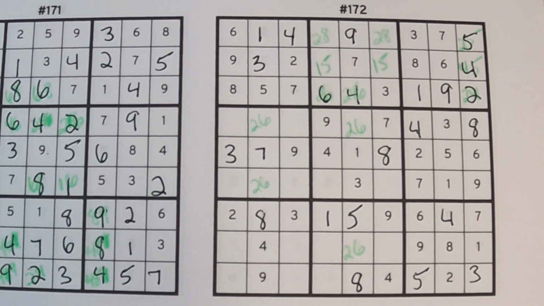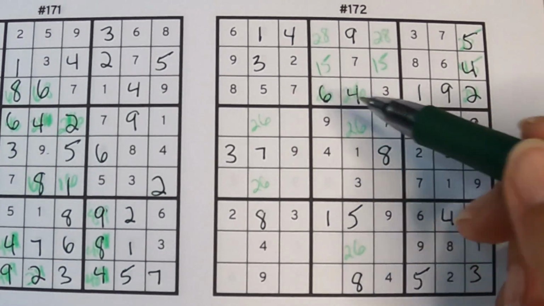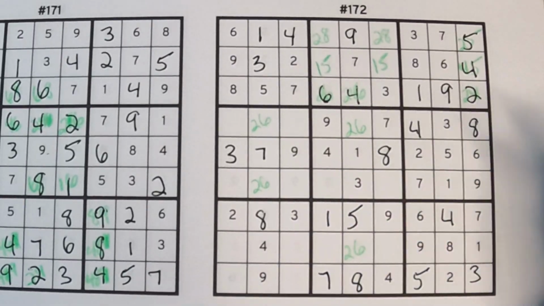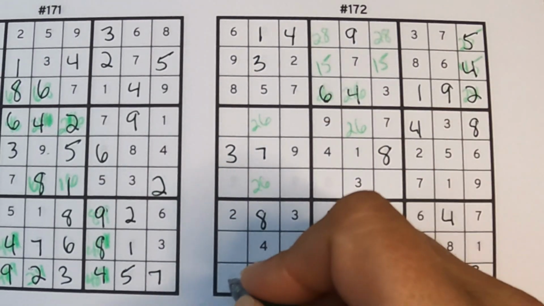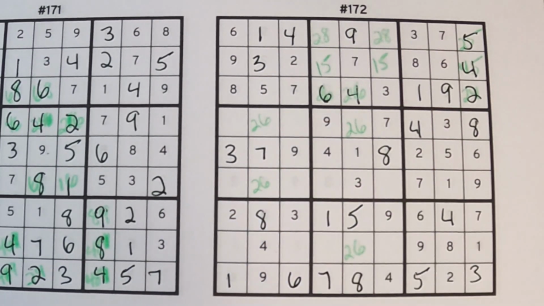For this bottom row now, we're missing 1, 6, and 7. We've got 1 and 6 here, so this is our 7. 6 here, so 1, 6.